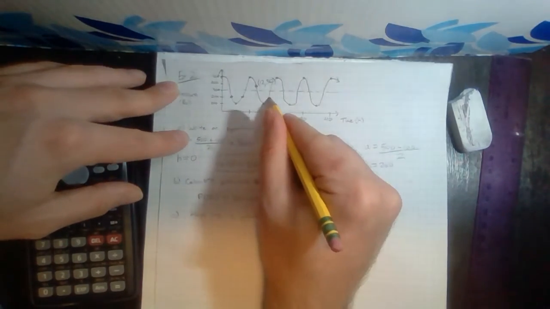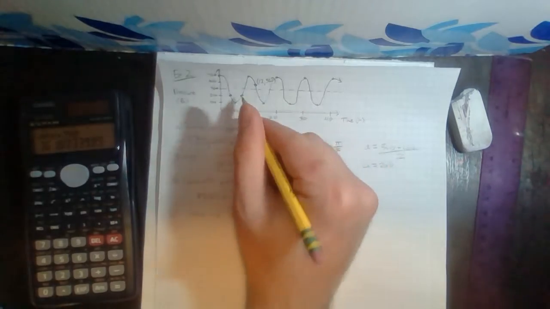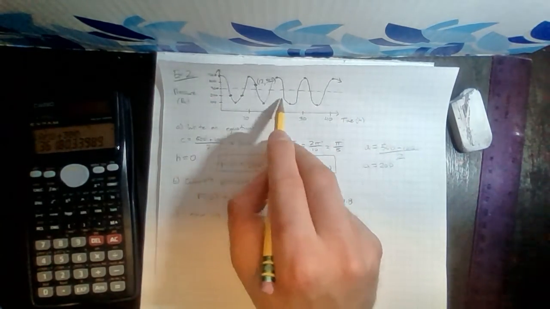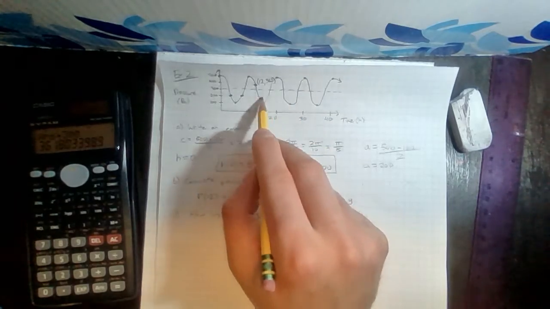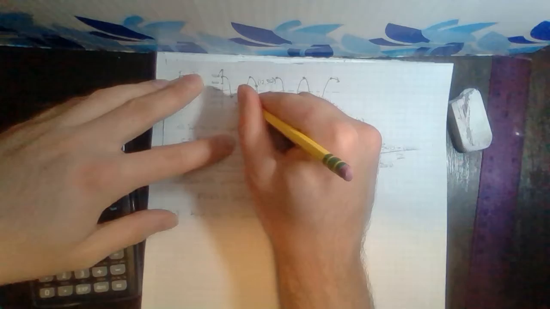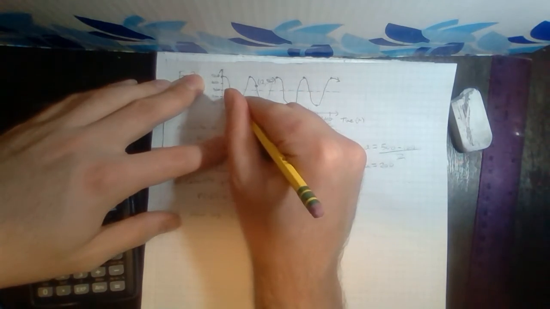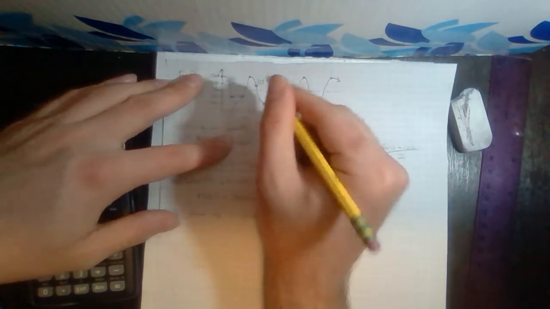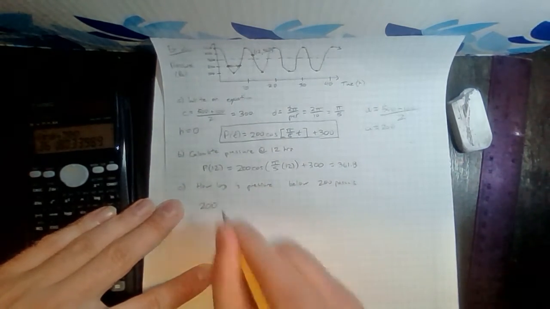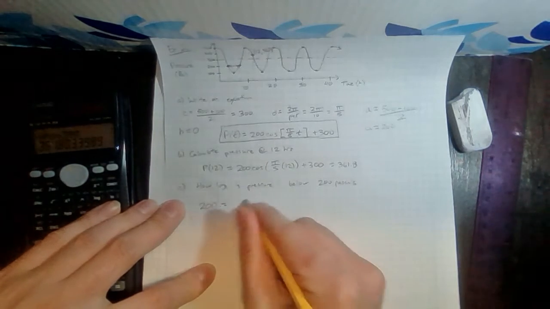There's a number of different spots where we hit 200 pascals. If this was drawn perfectly, they'd all be the exact same width. Some of these look a little wider than others. But we need to see how far it is from here to here. For pressure this time, we know it is 200. We know pressure is 200, and we need to solve for t.